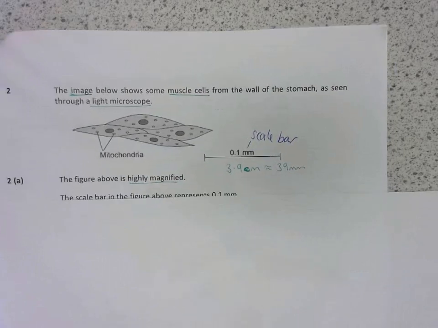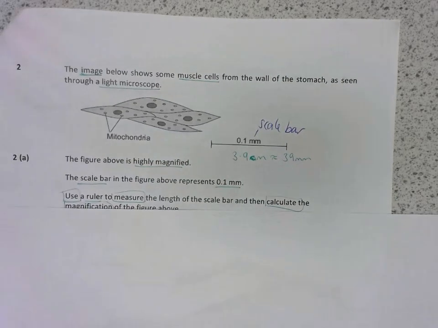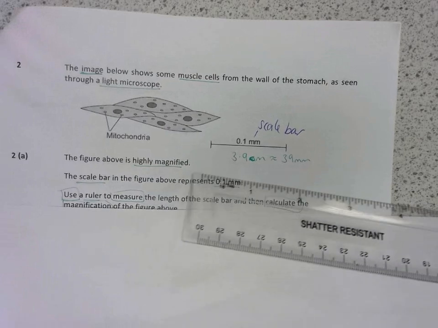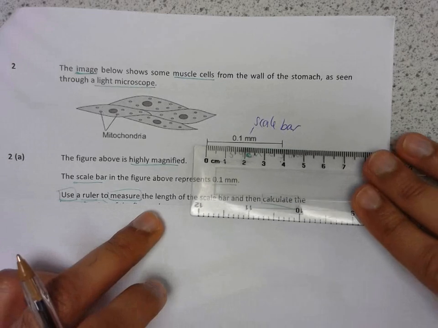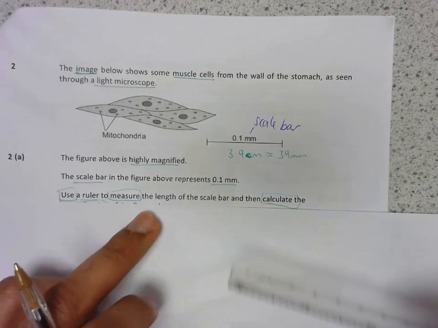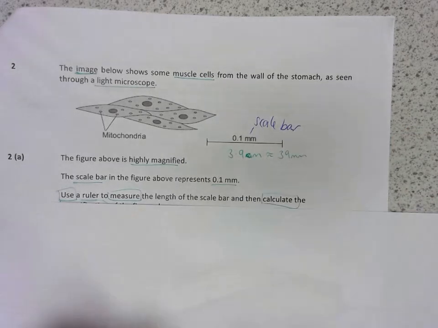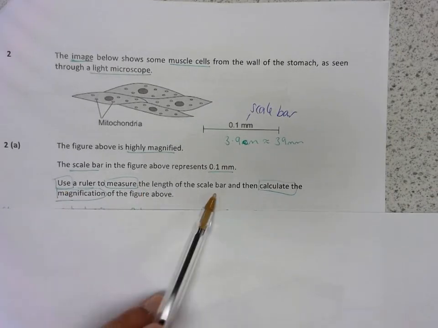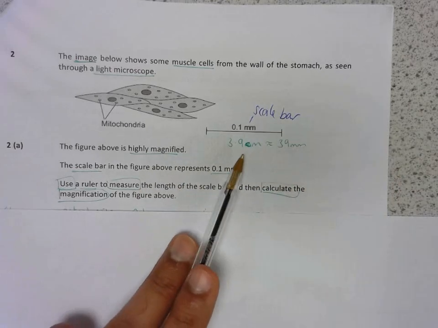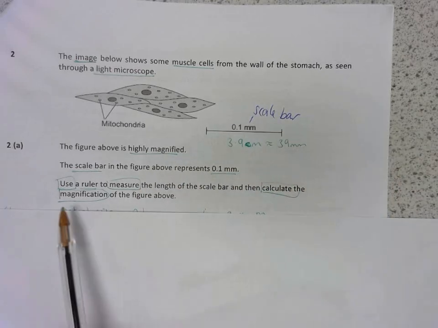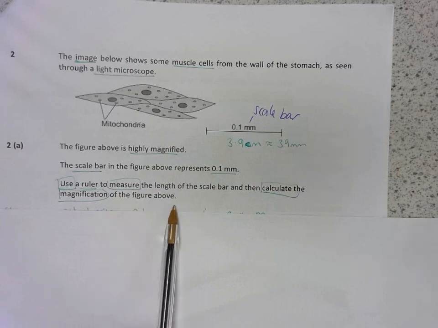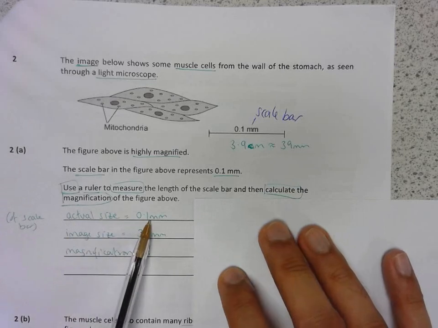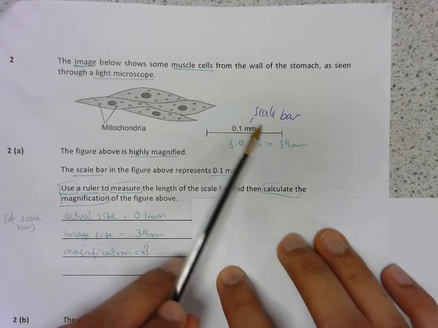The scale bar in the figure represents 0.1 millimeters. In other words, this length here, which is 3.9 centimeters or 39 millimeters, represents 0.1 millimeters as the actual size. So we're meant to use our ruler to measure the length of the scale bar. So I've done that here and I've got 3.9 centimeters, and then calculate the magnification of the figure above. So the way I would do that is I know the actual size is 0.1 millimeters. That's how much it is in reality.